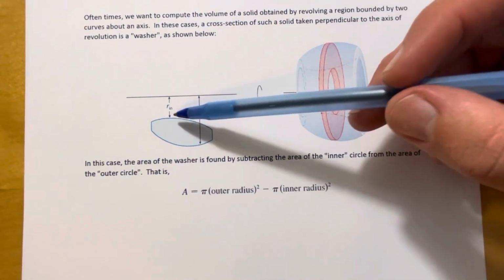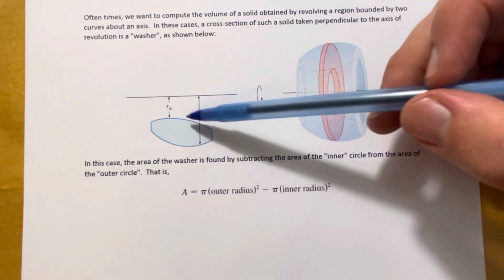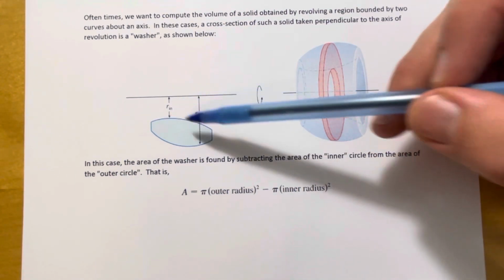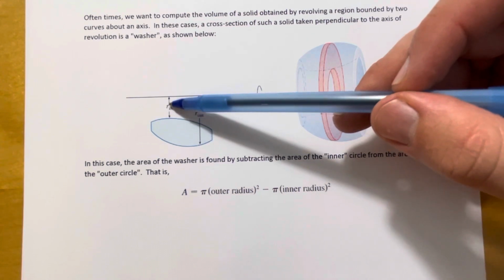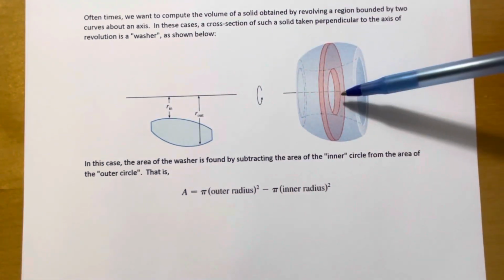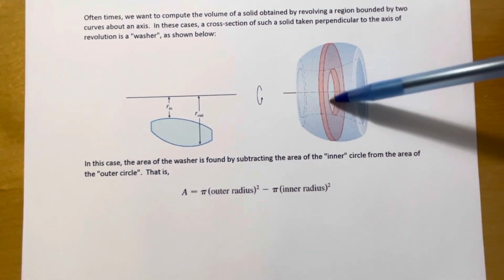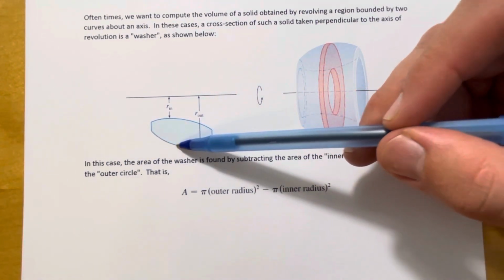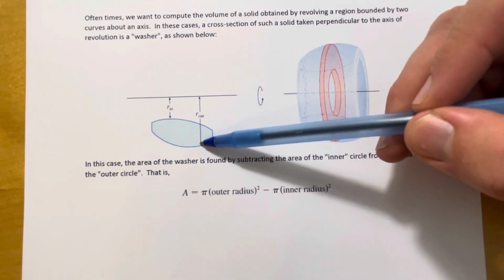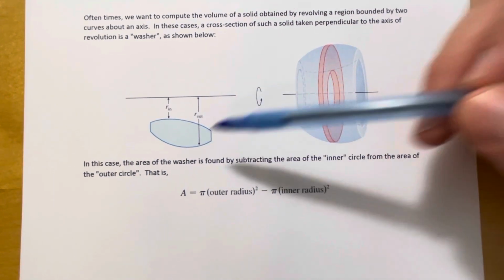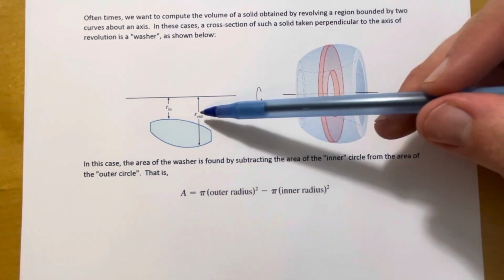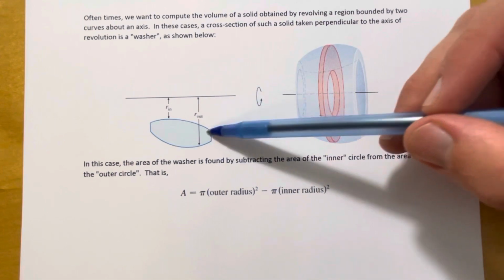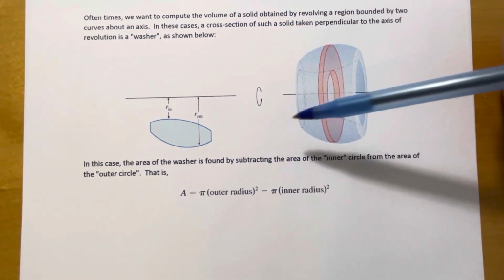So if you notice, because I'm talking about two separate curves here, whichever curve is closest to my axis of revolution is going to give me the smaller radius, or what I'm going to call the inner radius, which means the radius of this little circle that we're cutting out of our washer. Whichever curve is the furthest from the axis of revolution is going to give me the radius of the outer circle, which I'm going to call the outer radius. And so I can use those two ideas to come up with the area of my washer.